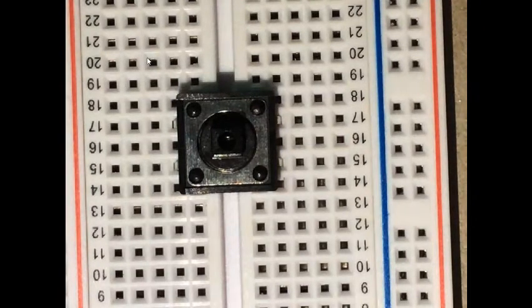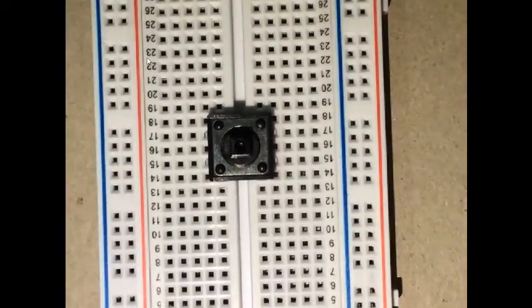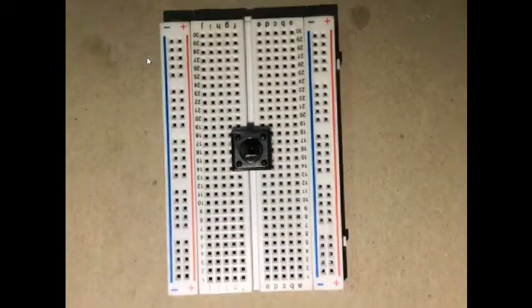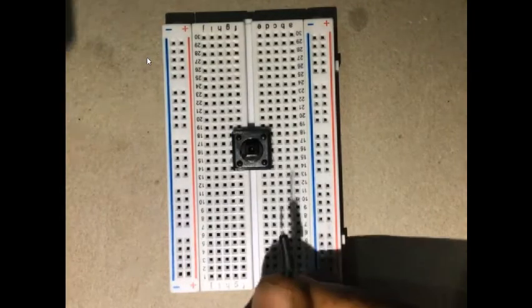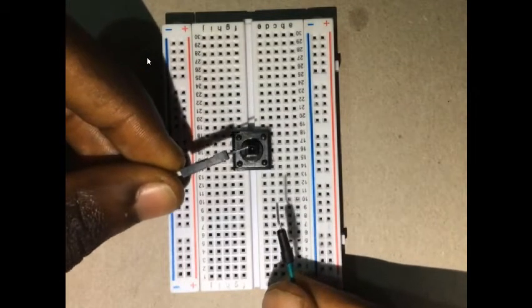Okay, this is a button, and before I explain how a button is configured, let me quickly show you this illustration. Look at these two wires, these two jumper wires.